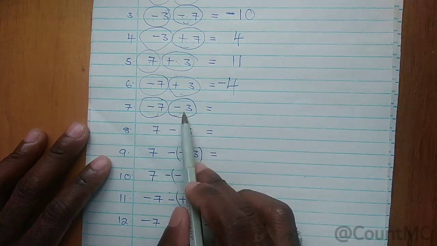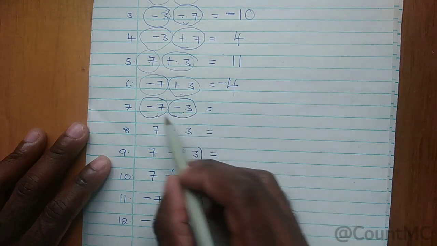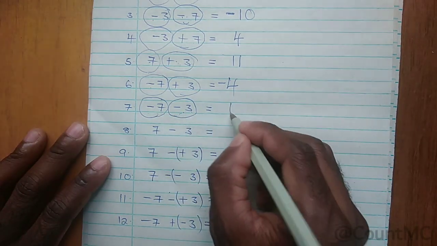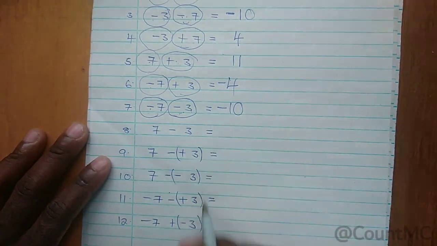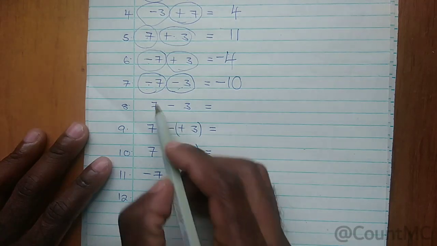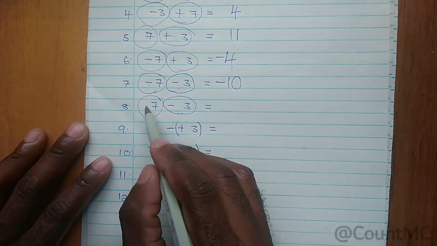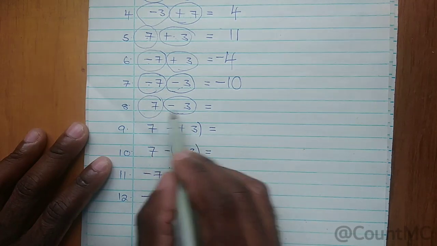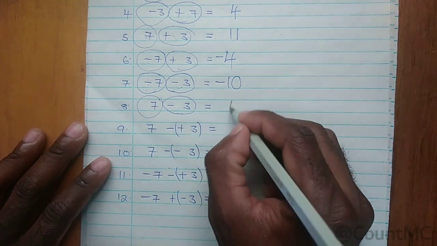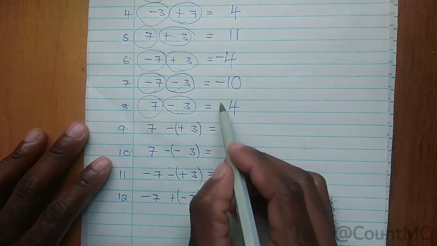The signs are the same, so we add. 7 plus 3 is 10. What's the sign of the big number? It's minus. The signs are different, so we find the difference. 7 minus 3, you get a 4. What's the sign of the big number? It's positive.